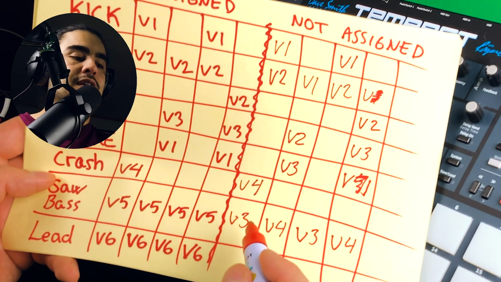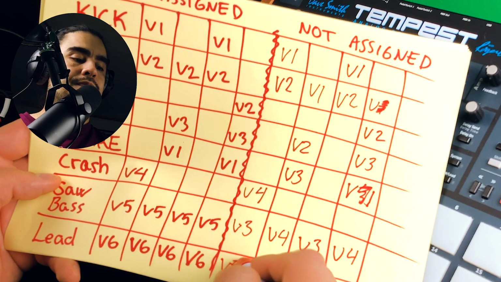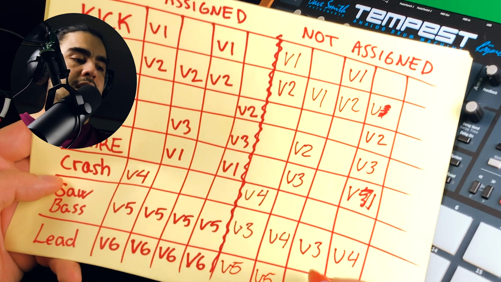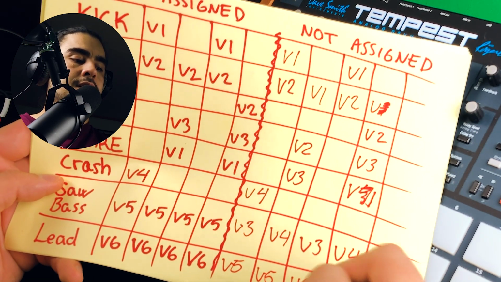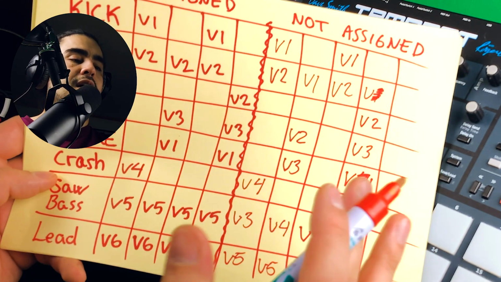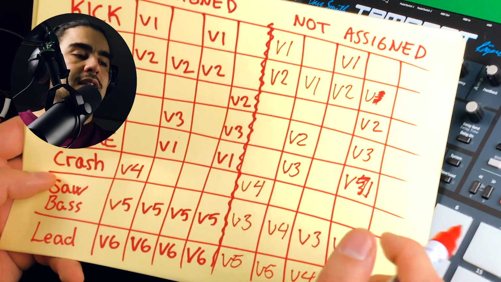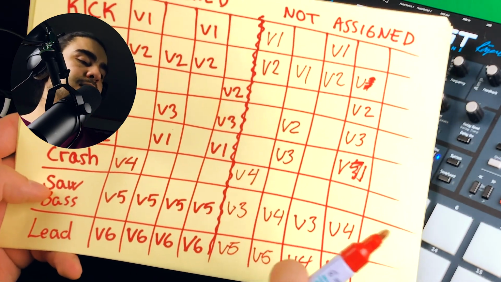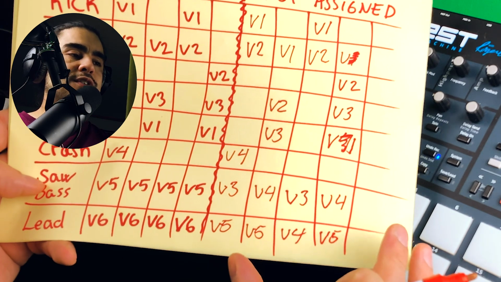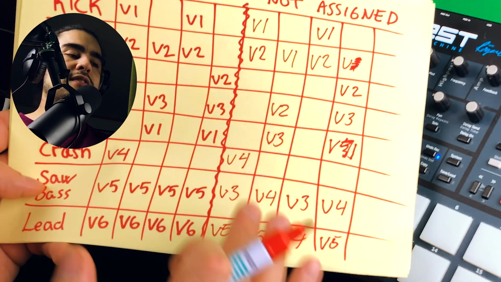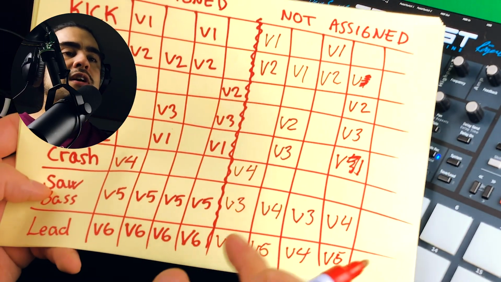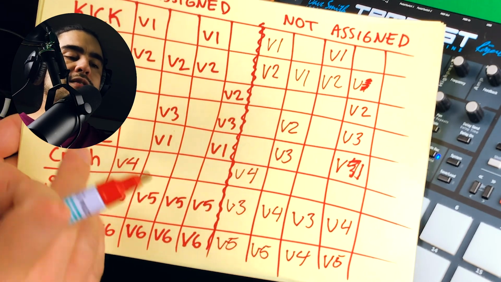So the lead can use, for example, voice 5 here, and here it can use voice 5. But here it can actually use voice 4. And here it can use voice 5 again. This means that we have a lot more available spots here. And the other cool thing is, because we still have one more voice, that particular voice can be used to make the tails of each of these sounds sing for a longer time, and they won't interrupt each other like they do when they are assigned to specific voices.